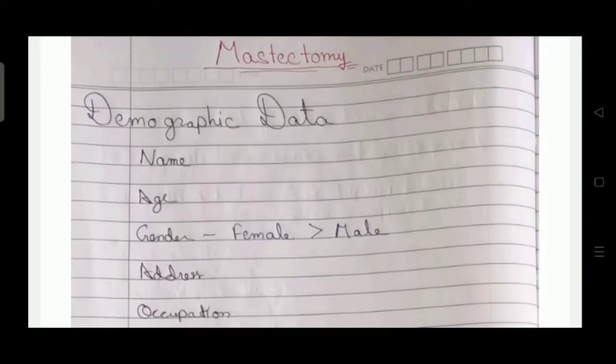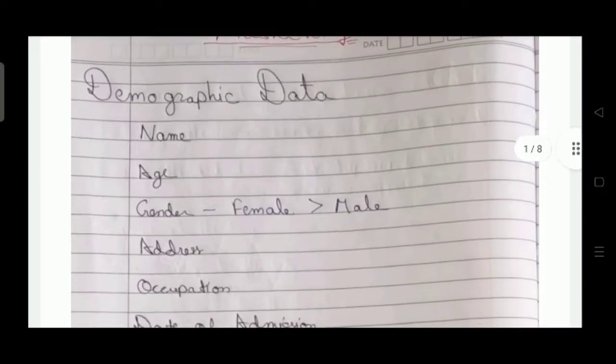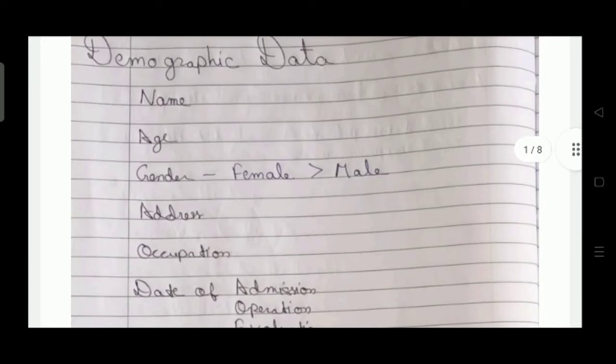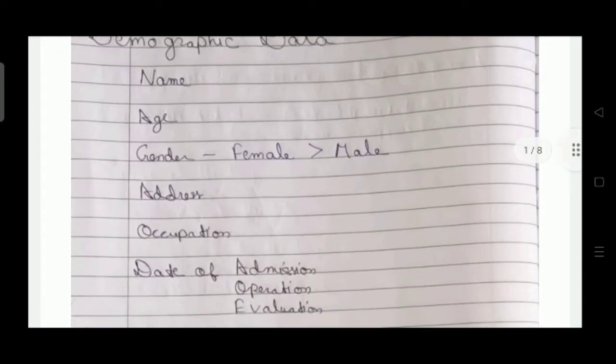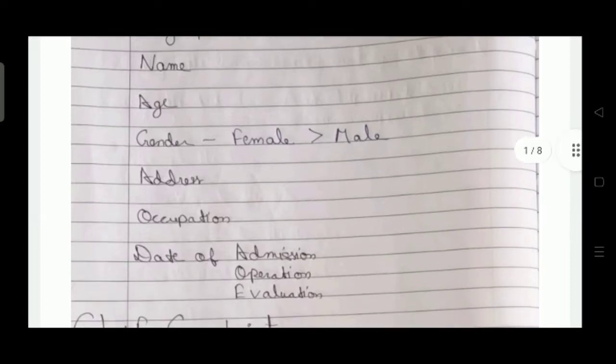So the first thing which we need to mention is demographic data. You have to write your name, it is for identification and record keeping. Then age, gender, address, occupation. The same way you have to write date of admission, operation and evaluation. If it is mentioned in the theory question, then you can write that. If it is not, you can just write the importance of it, like I said.